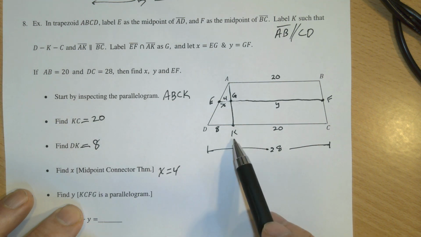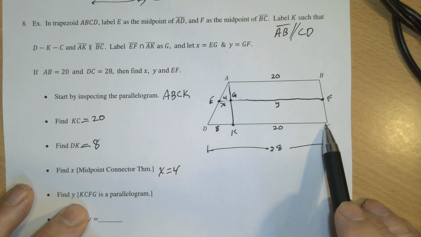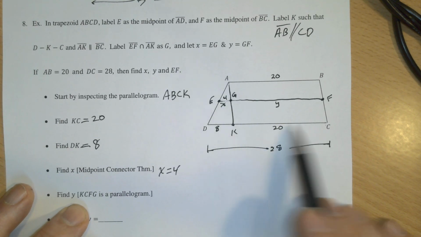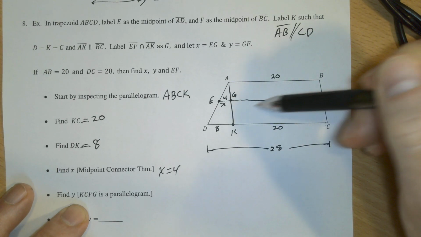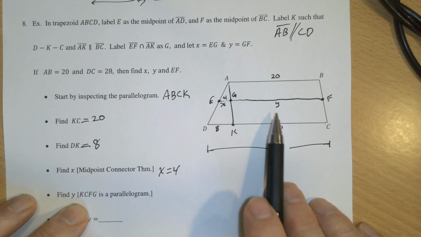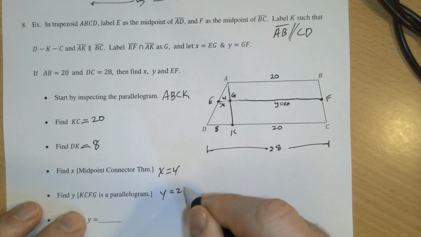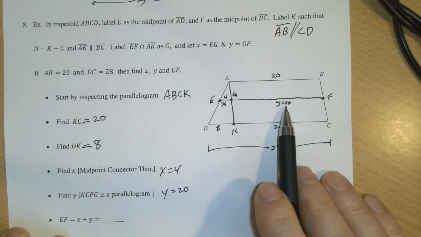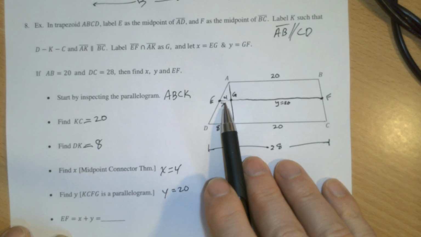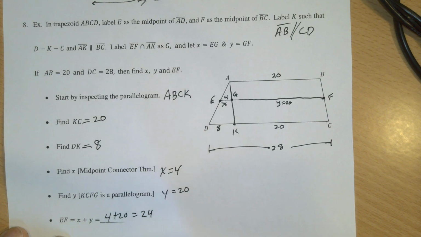Now find y. We haven't even observed this yet: KCFG is a parallelogram. We know this median is parallel to the base, and we know that this side is parallel to this side. So this little parallelogram here, if we want to find y, we know that opposite sides are congruent. So we know that y is 20. y equals 20. Okay, we found x, we found y, and the last thing we have to find is the length of EF, which is the median of this trapezoid. Well, it's just this 4 plus this 20. So I'll even write it. 4 plus 20 equals 24.